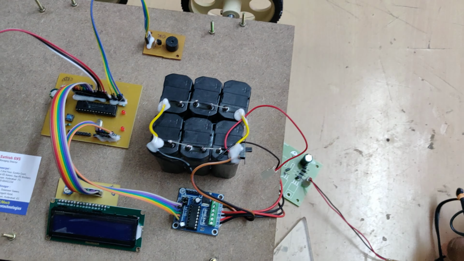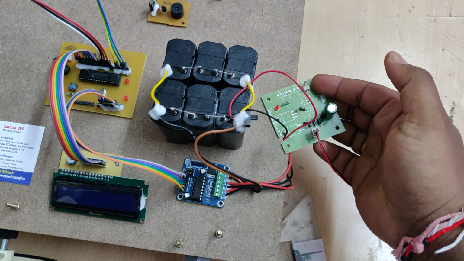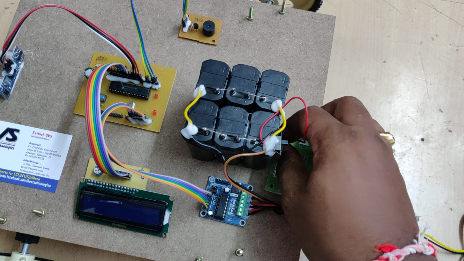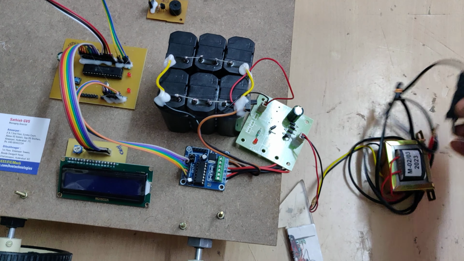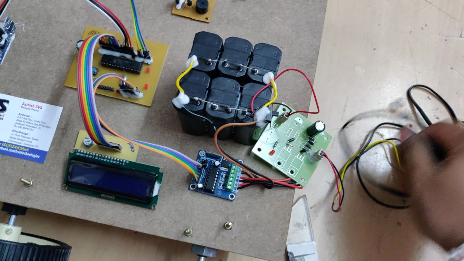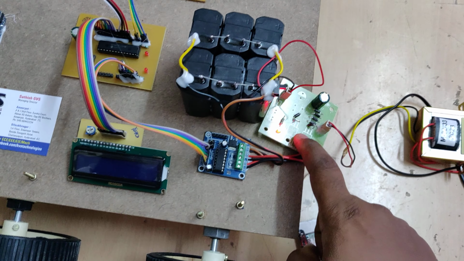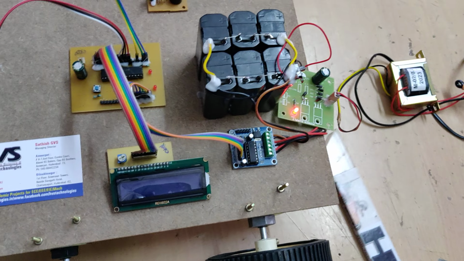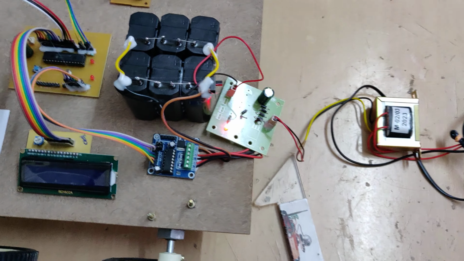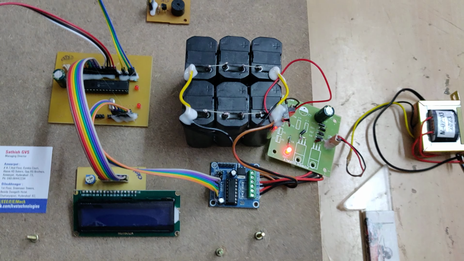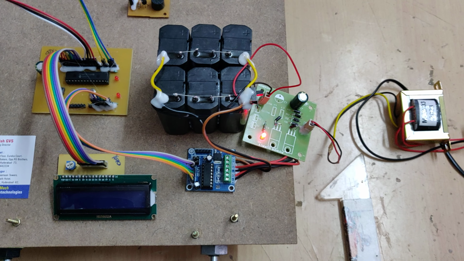To recharge it, we need to connect the battery at this slot, connect it in this manner, and switch on the power supply to this transformer. The transformer will step down the 230 volts AC to 12 volts AC, and this regulated power supply board will convert that 12 volts AC to 12 volts DC, which is the charging voltage of our battery. So it will charge the battery based on the timing.